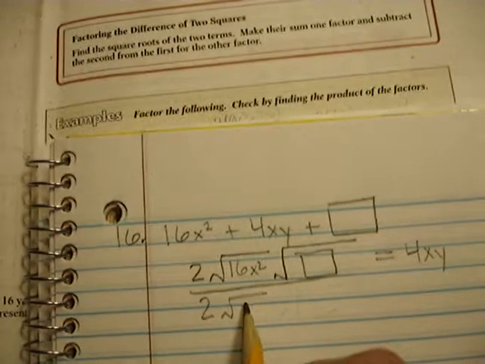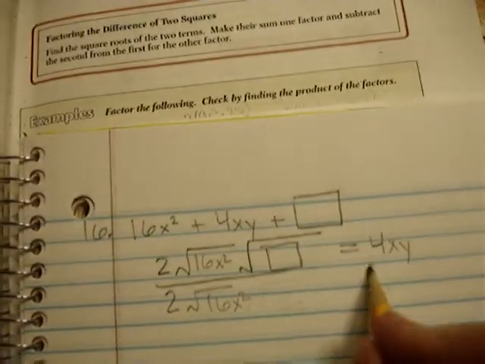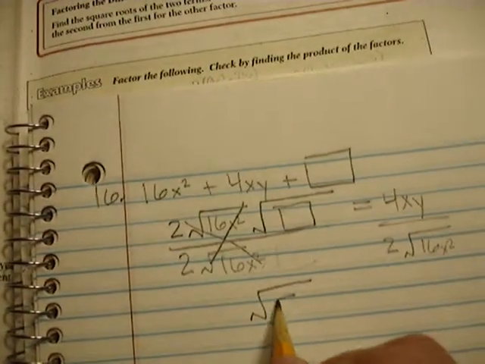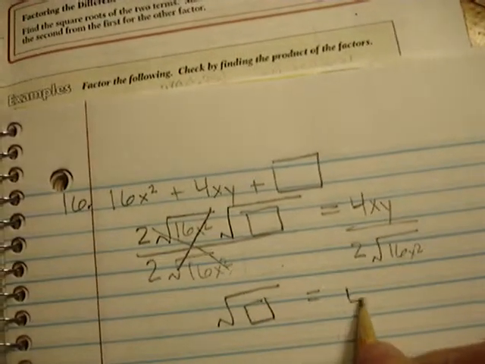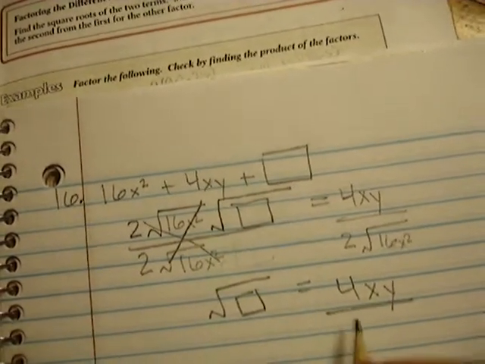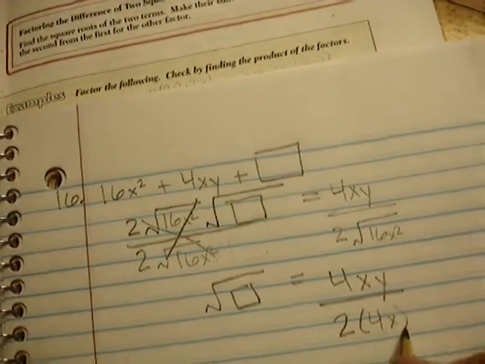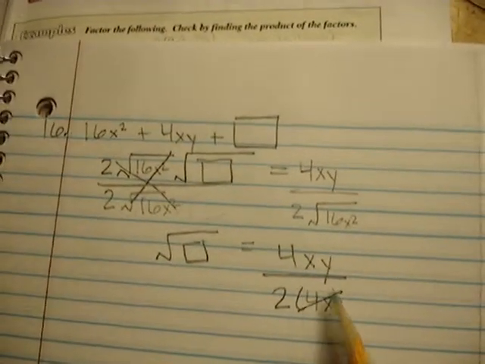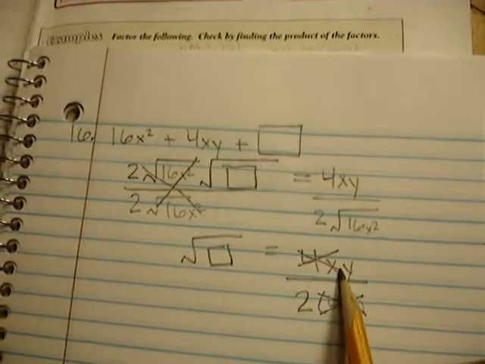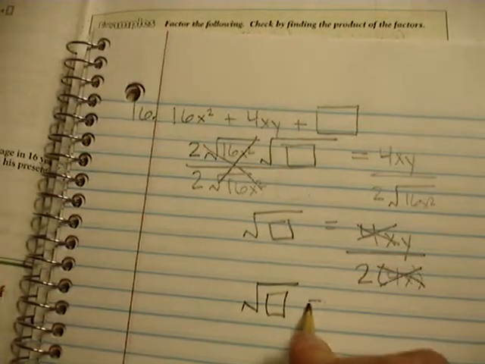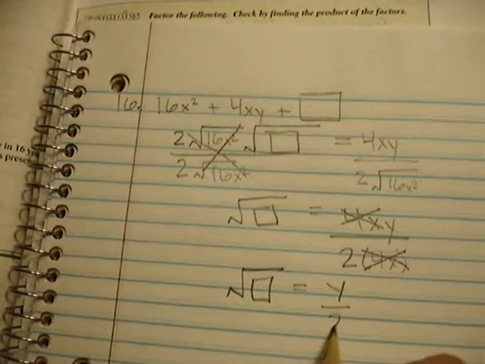So divide both sides by 2 times the square root of 16x squared. The square root of the box equals 4xy over 2 times 4x. I'm just going to simplify that. Okay, so I see a 4x that can cancel with another 4x. That leaves me with the square root of the box equals y over 2.